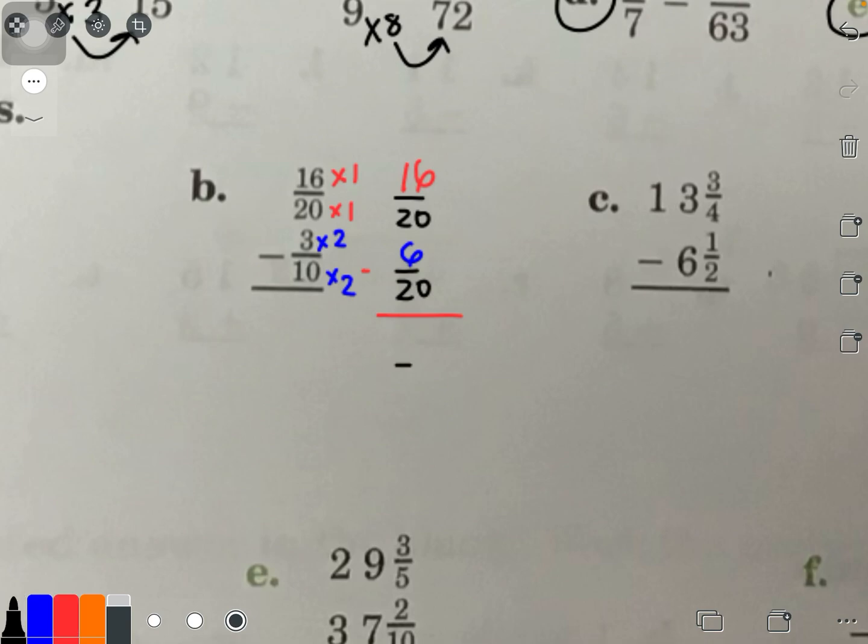My denominator will be 20. 16 take away 6. Do you know what it is? I hope you said 10. Oh, they're both even.